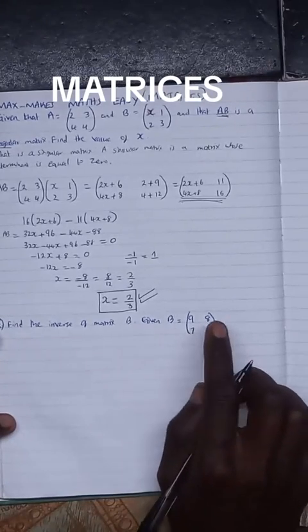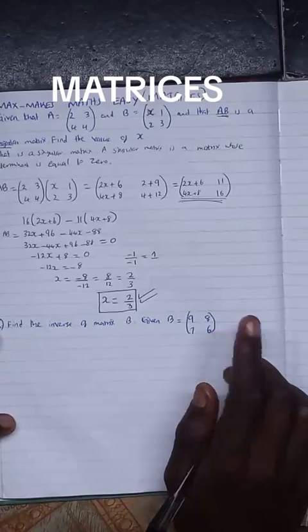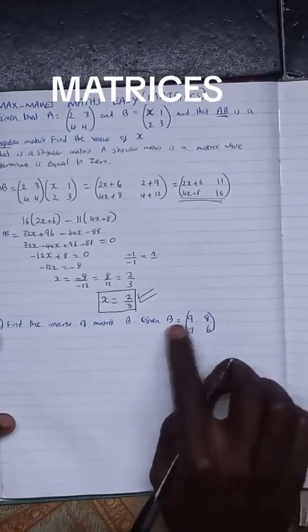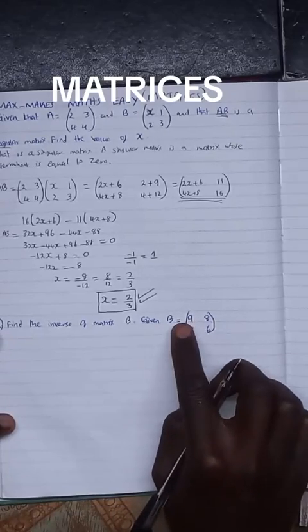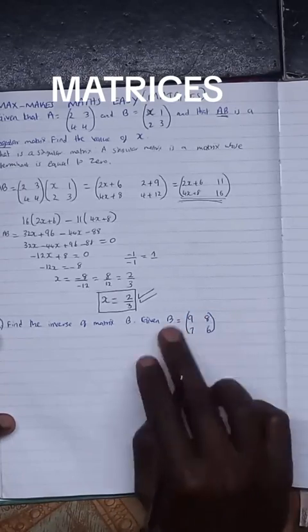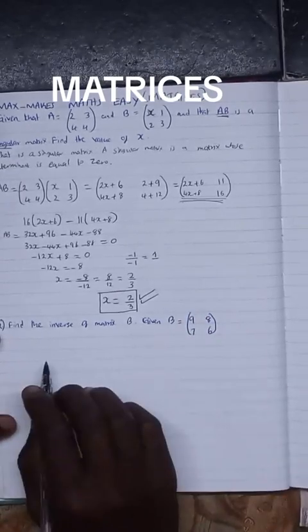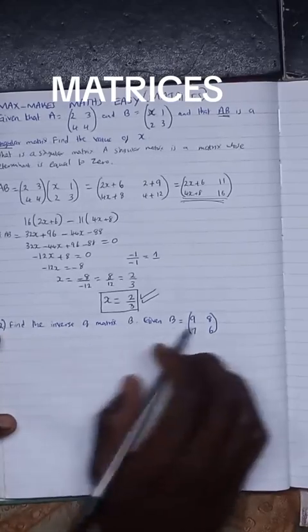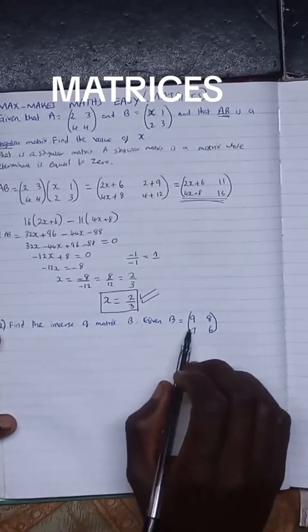I hope you know how to read matrices. We start by rows. We read rows from left to right. So we are told to find the inverse of matrix B, given that B is equal to 9, 8, 7, 6.